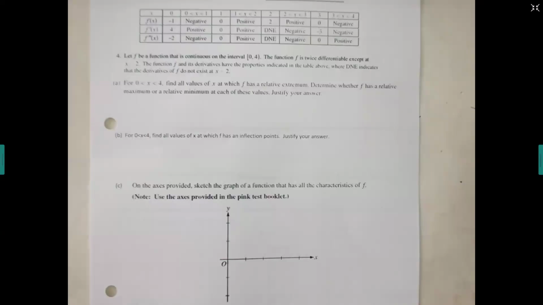Okay, now let's do your second one. How does the slope change around it, from positive to negative? So it went from a positive slope to a negative slope. That makes it a min or max.